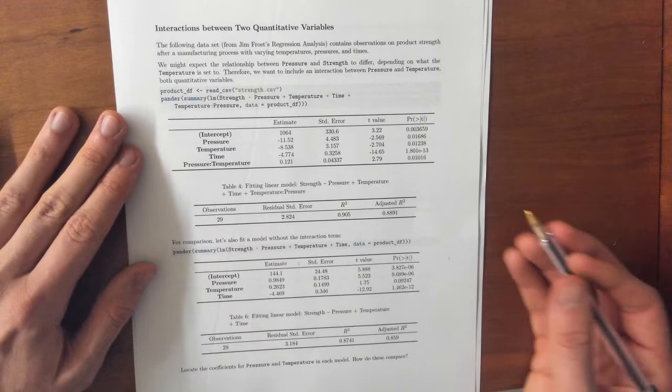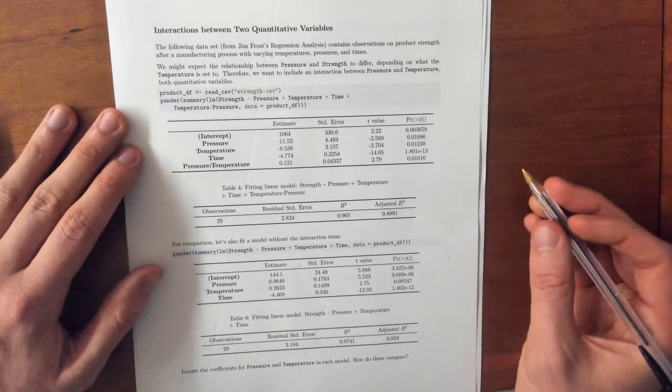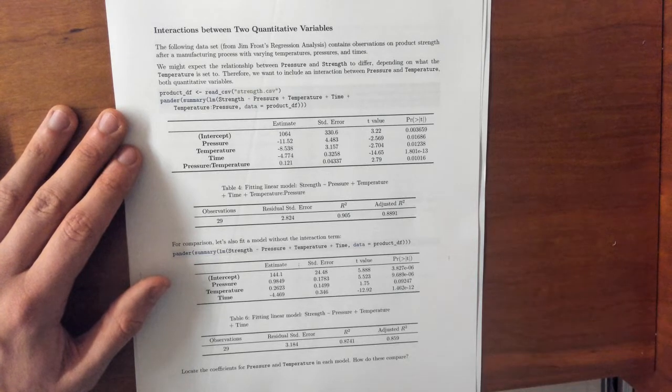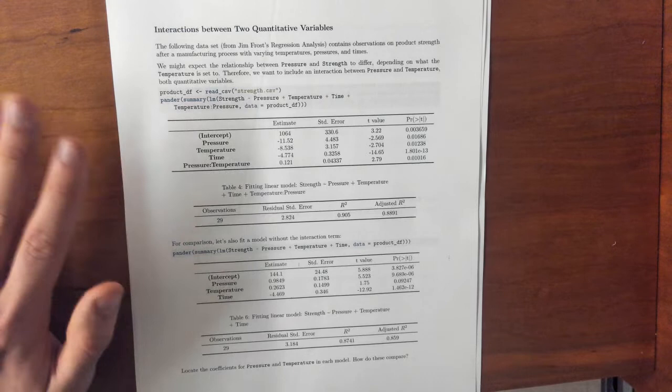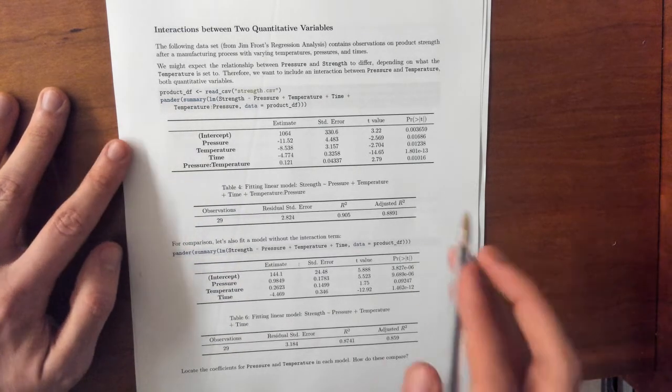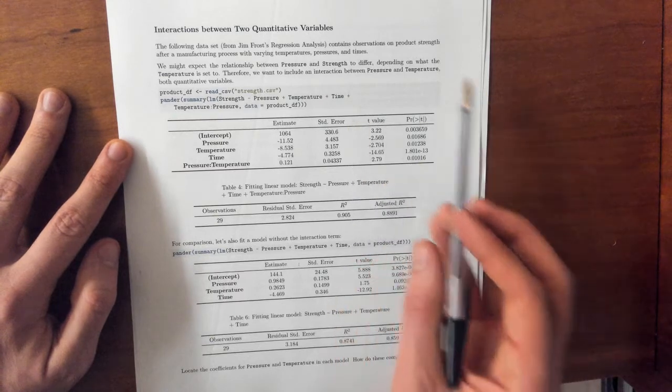Now that both of our predictors are quantitative, we're going to see how that changes a little bit, but how the flavor of the interpretation is really going to remain the same.